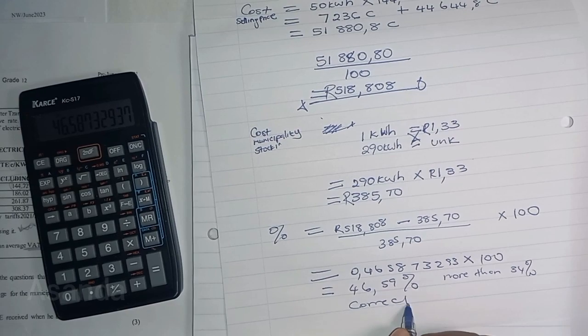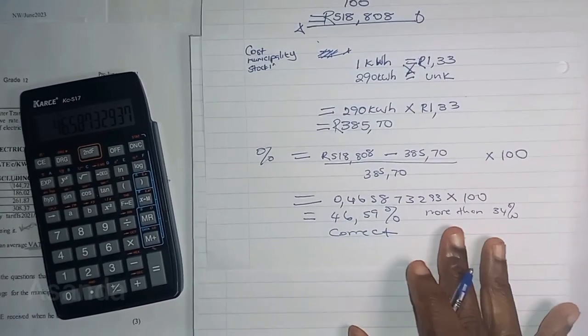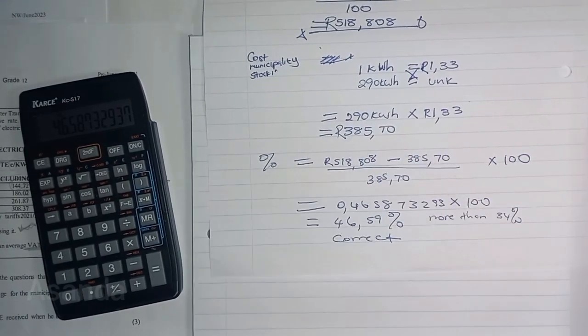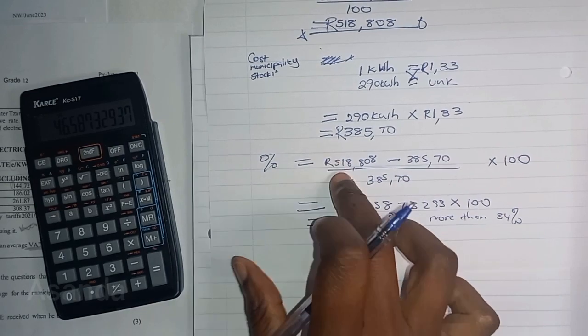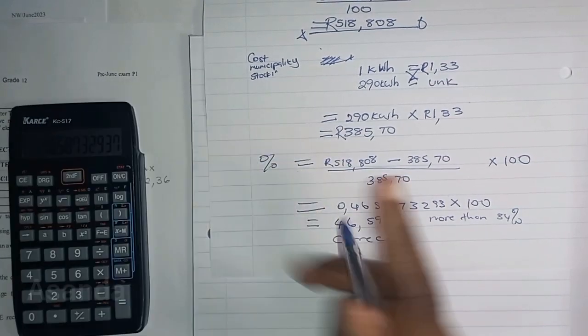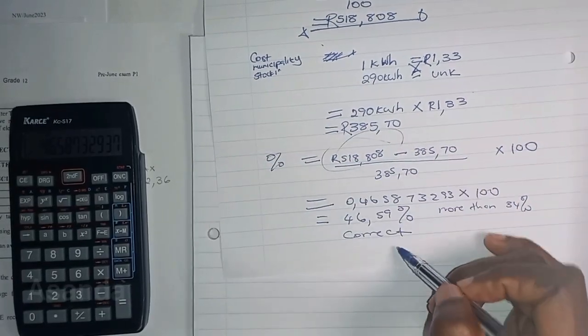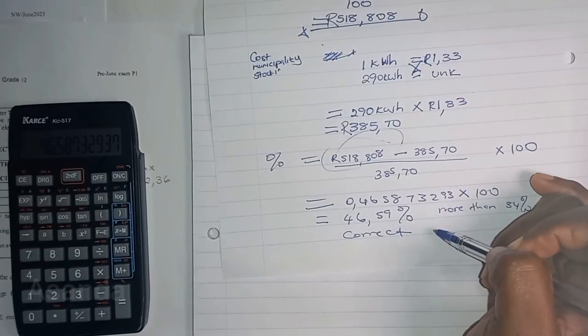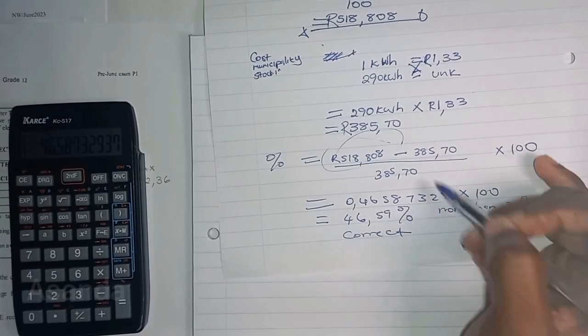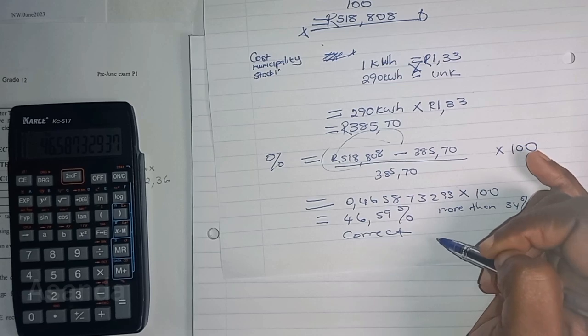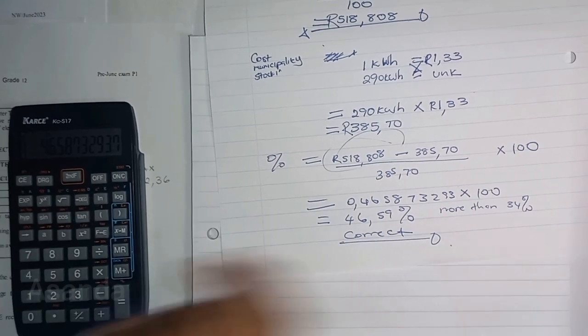Now I'm just going to continue doing one thing. These amounts here, they include VAT, the selling price. So I wonder if they wanted us to remove the VAT and calculate their actual VAT, but I'm not sure, so I'm just going to leave it here.